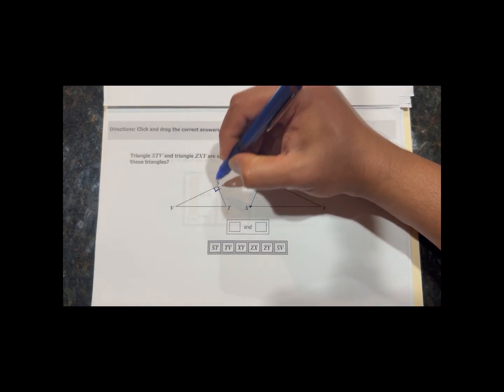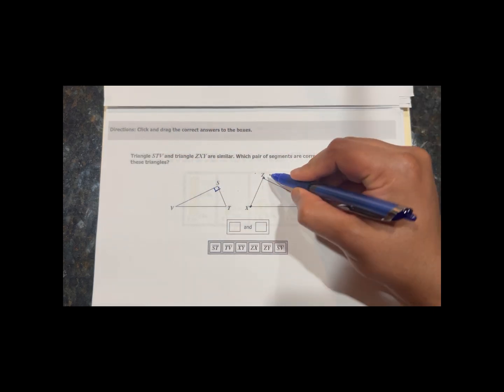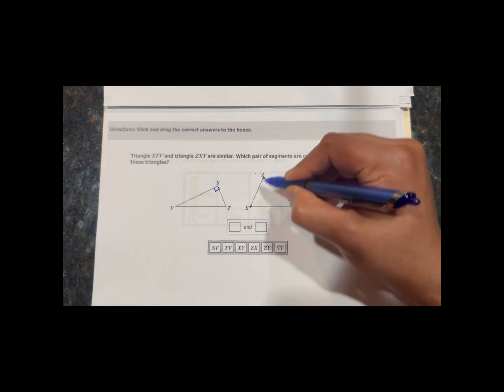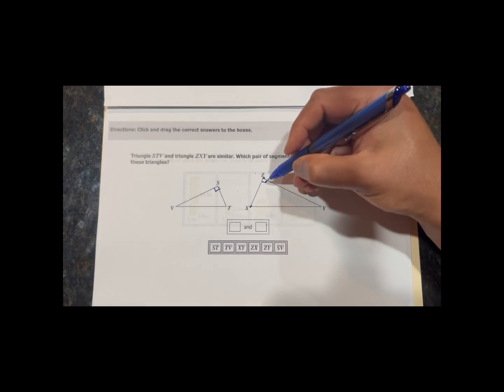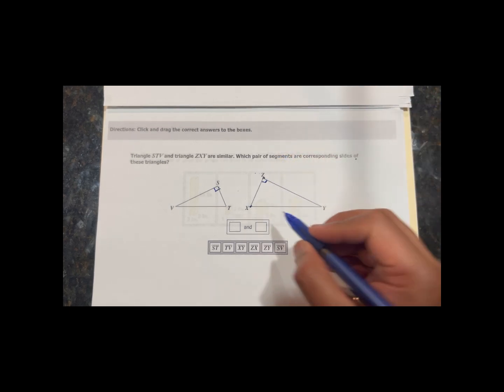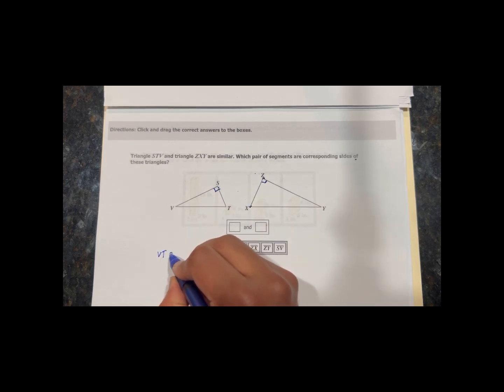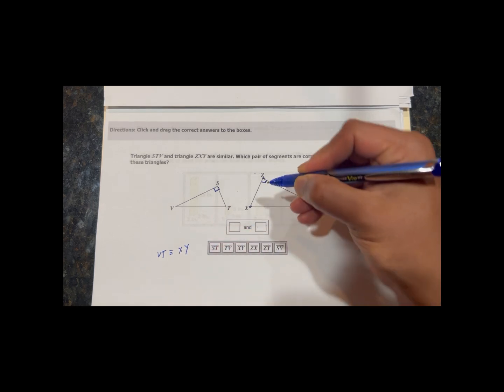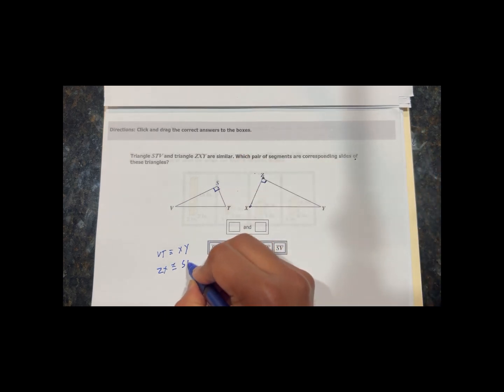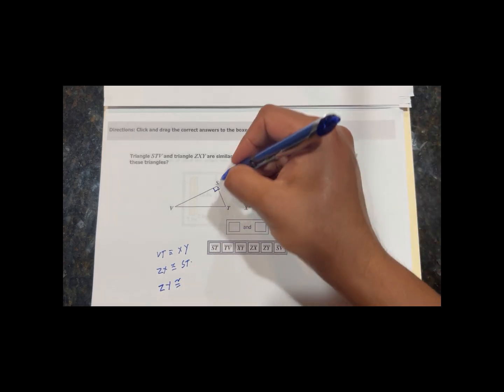This is your STV and this is ZX. So this is your 90 degrees. This is obviously the hypotenuse. The way I would write it out is VT is similar to XY. This is your base. ZX is similar to ST. And then YZ or ZY is similar to SV.